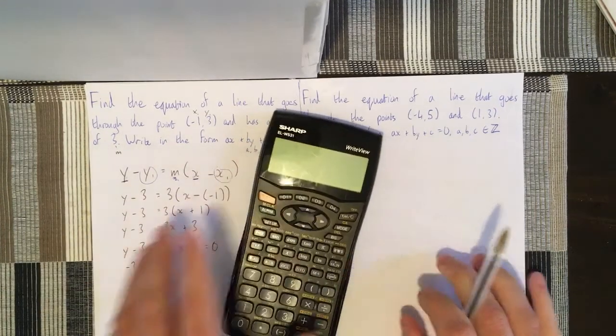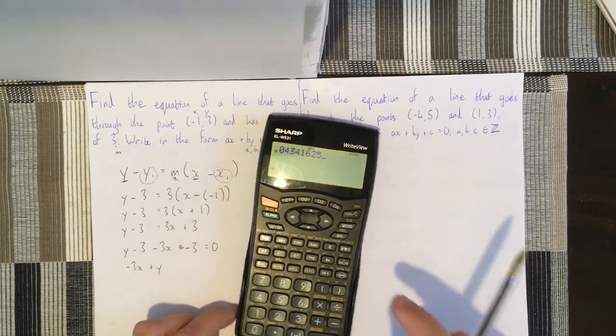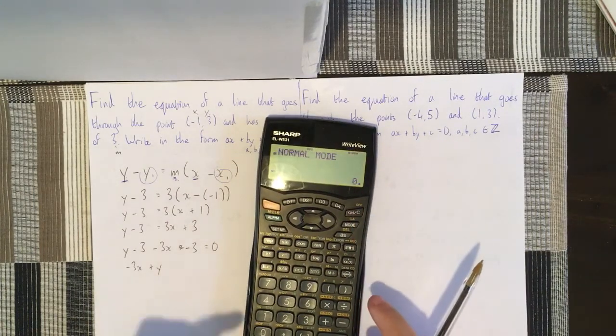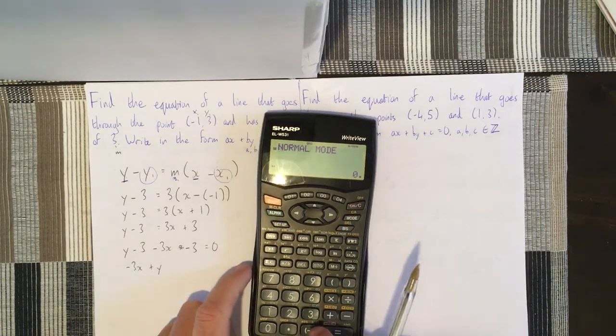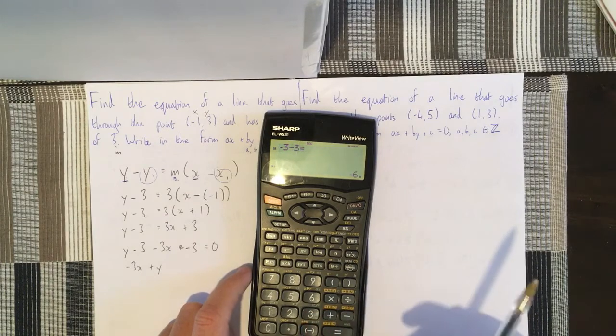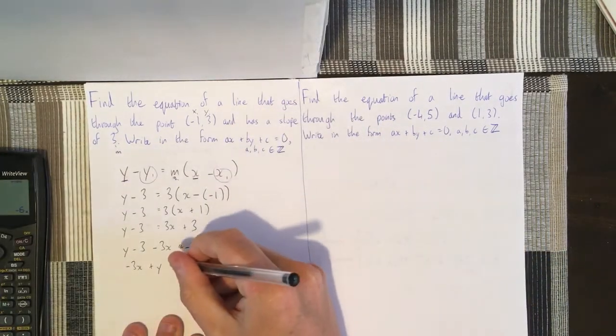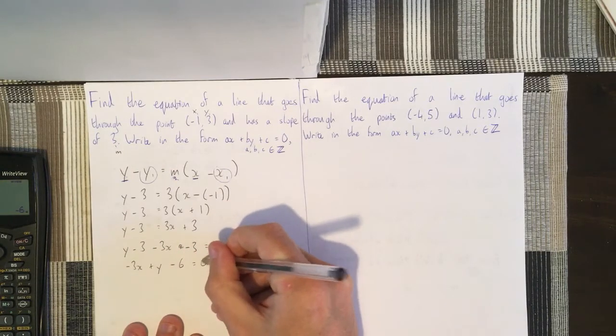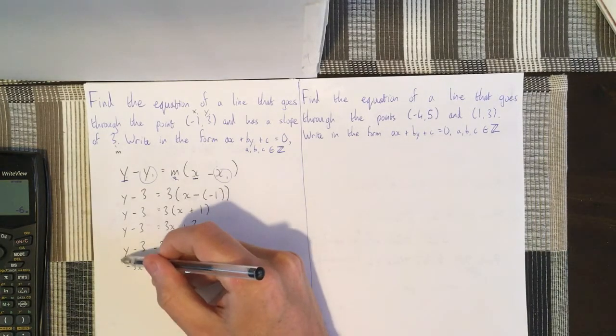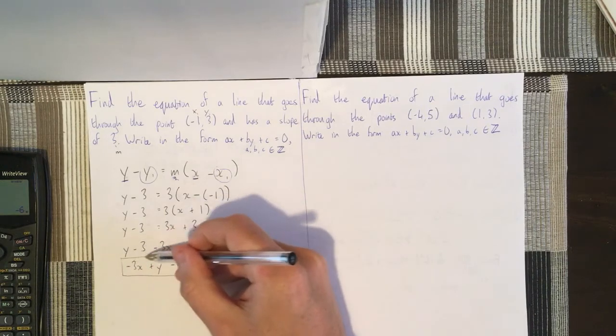Okay, so if you're not too comfortable doing that kind of minus 3, what exactly is that, just check it on the calculator. So minus 3 minus 3 is minus 6. So it's minus 6. And then, as I say, 0 on the right-hand side. And there is your answer.